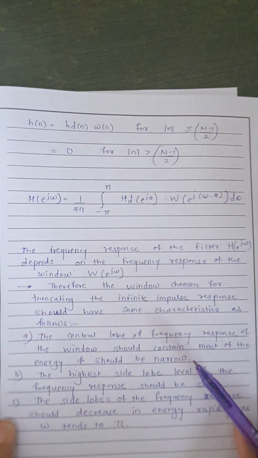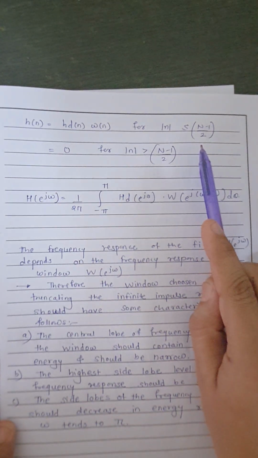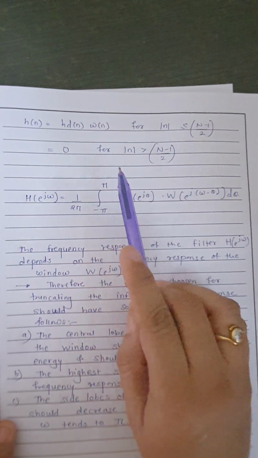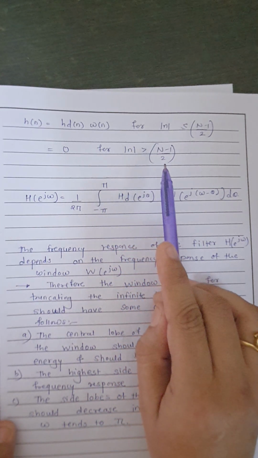The h of n is given by h_D of n multiplied by w of n for again modulus of n less than or equal to (N minus 1) divided by 2, and it is equal to 0 for modulus of n greater than (N minus 1) divided by 2.